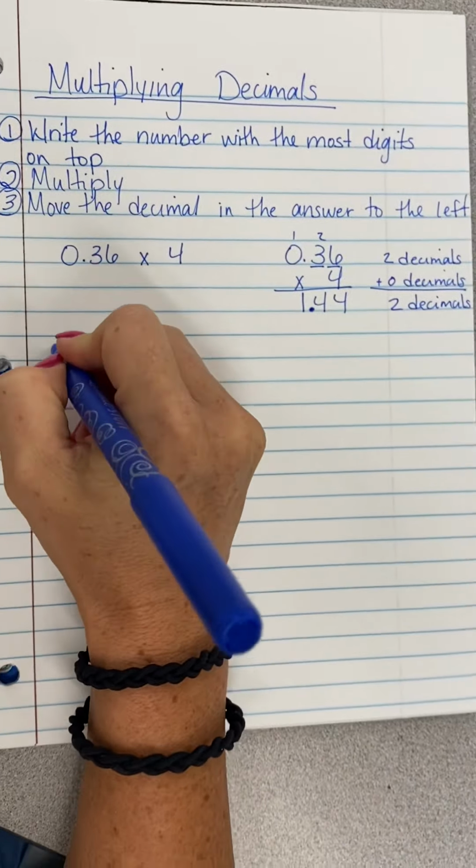Give yourself a placeholder here and multiply. We can cross these off because we've already added those. Multiply 3 times 2, 3 times 8, 3 times 4 plus 2. We're going to add.